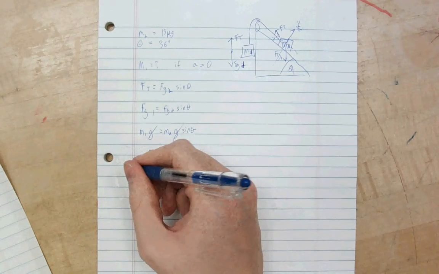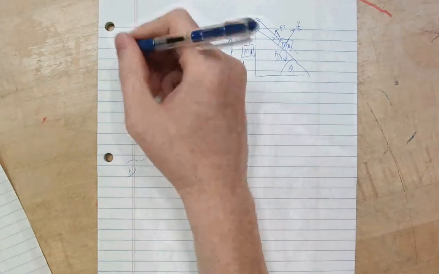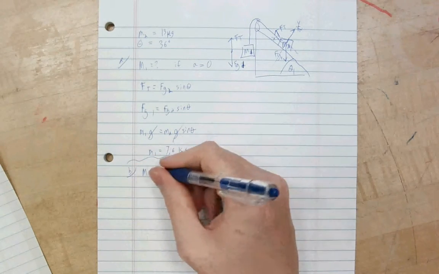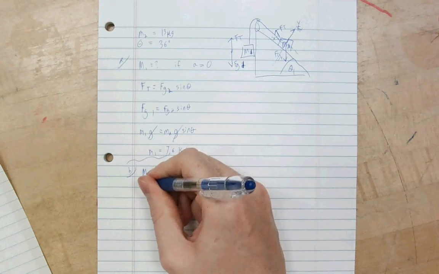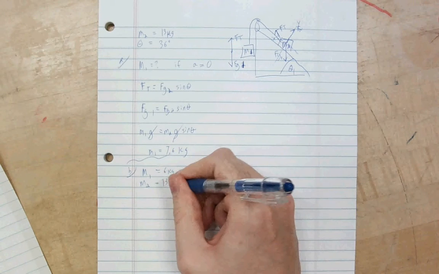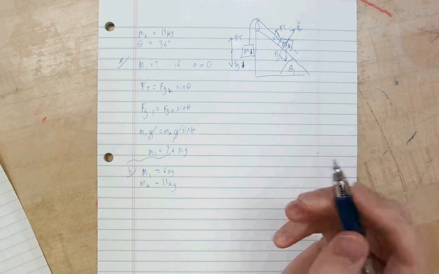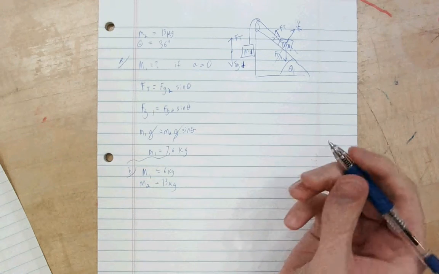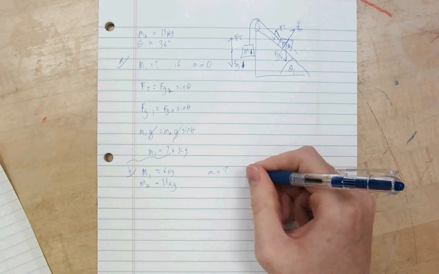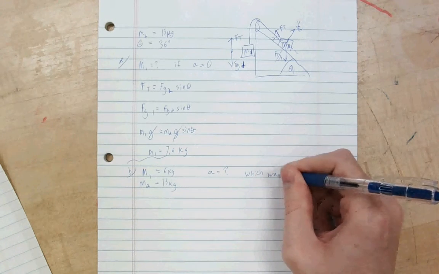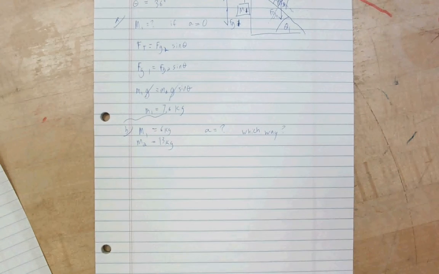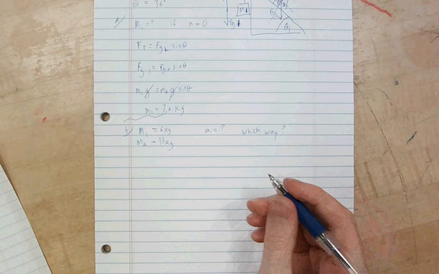Now let's think about a different situation with the 2 blocks on the ramp. So I'll call this part A. In this situation, we're going to say that the mass of block 1 is 6 kilograms. The mass of block 2 is still 13 kilograms. And now I'm going to answer, if we let this thing move, what is the acceleration of the 2 blocks and which way? I also have a problem very similar to this in the videos. So if you want the extended version, you can go watch that. This will be a shortened version.